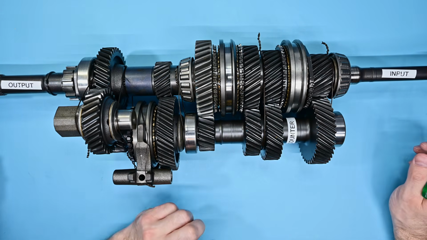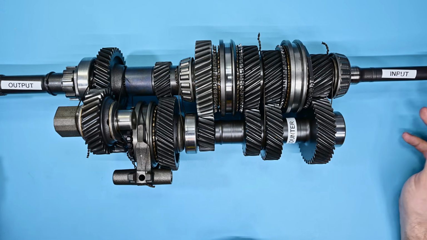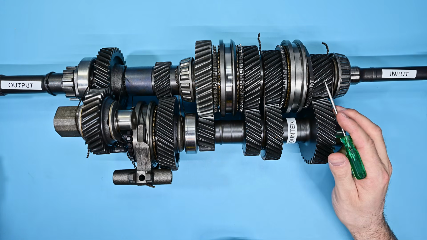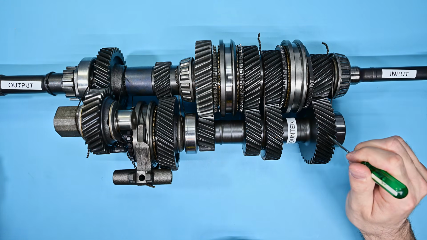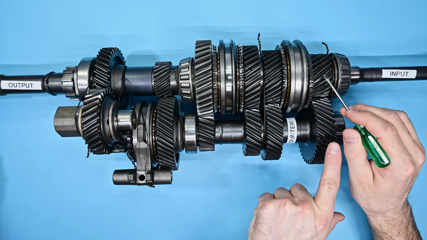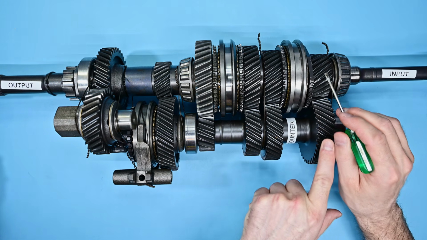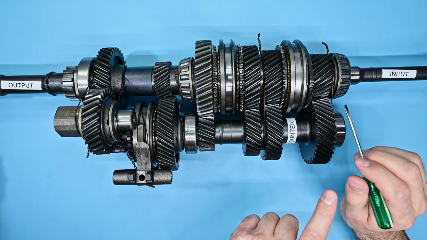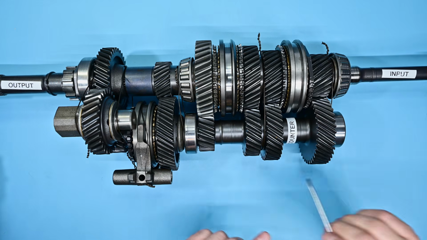So let's start with 1st gear. Input shaft, we have our power flow comes in, and it runs through our counter shaft. So we will need to know the ratio of these 2 gears. And then 1st gear is, as I said, a torque multiplication. So what gives you torque multiplication?